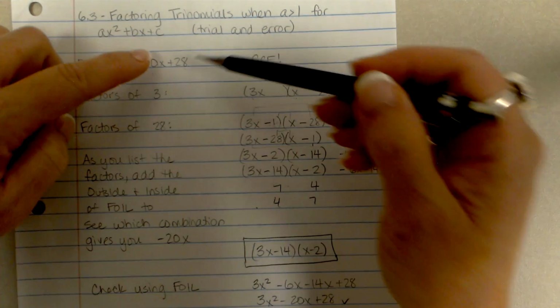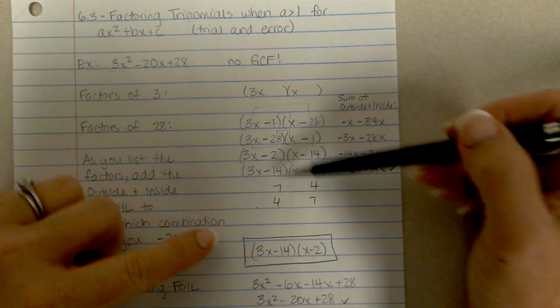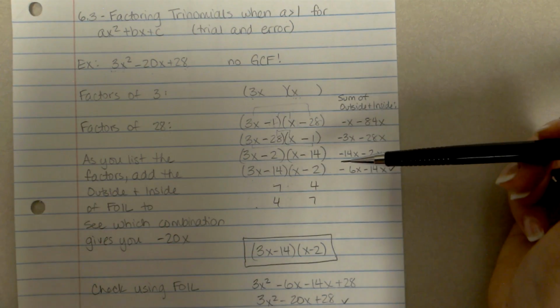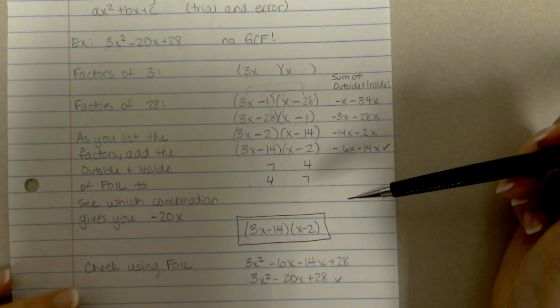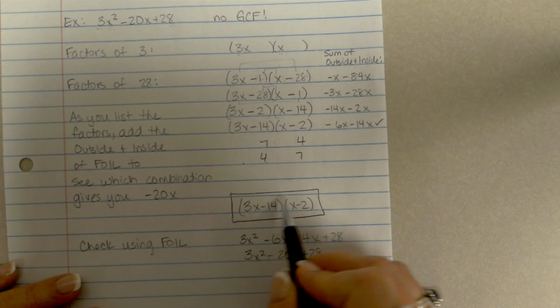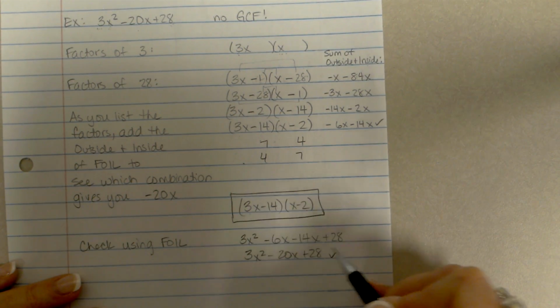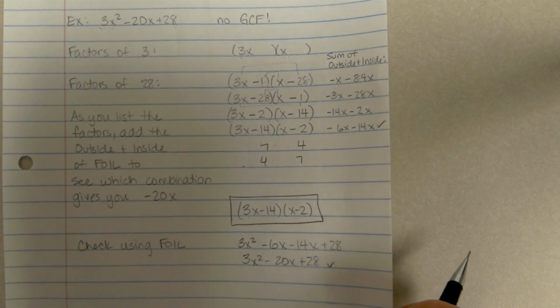My last term I chose so that it would give me my last term. So all I had to do at this point, the trial and error, only has to do with trying to get that middle term to be what you want it to be. So then I say, okay, I think I got what I want. So I go ahead and FOIL it back out just to be sure, and I realize that I factored it correctly.